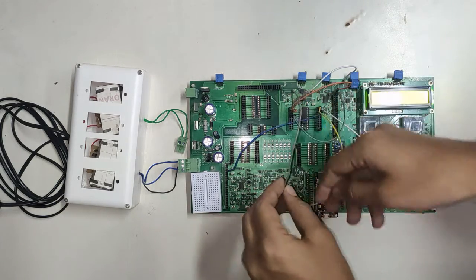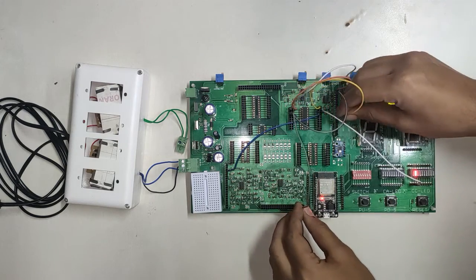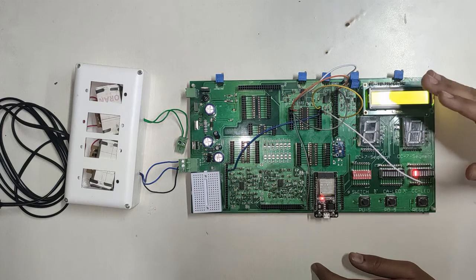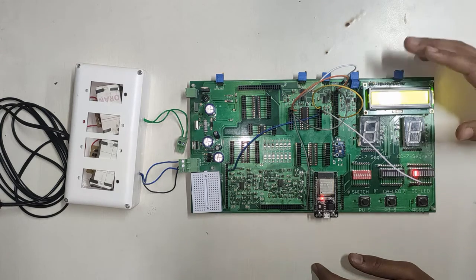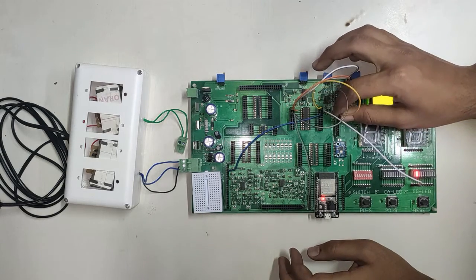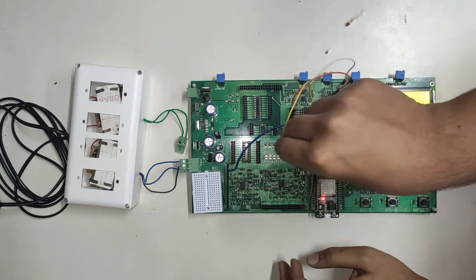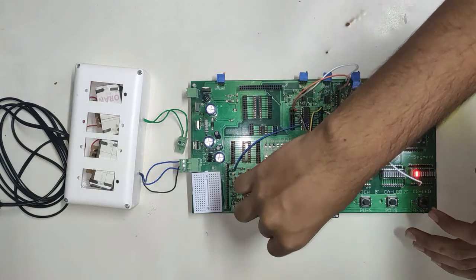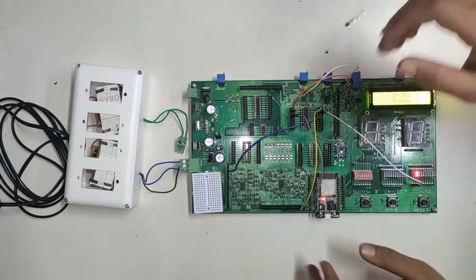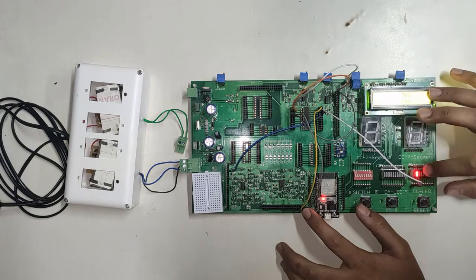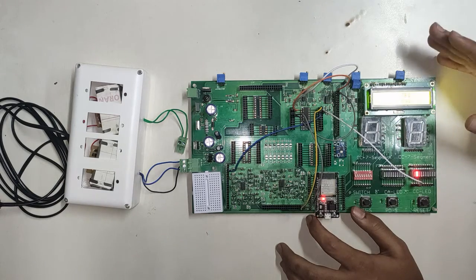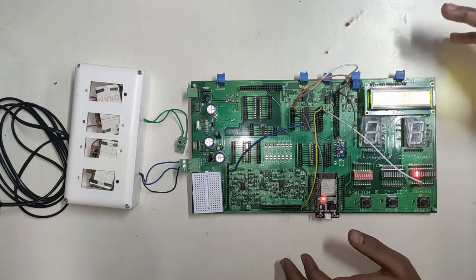If J is 1 and K is 0, let us check that straight. The LED is glowing, so we can say that when J is 1 and K is 0, the output is logic 1. Now let us check for 0 0. When both the inputs are 0, the output must be the previous state. Our previous state was logic 1. Here, when both the inputs are 0, it is still showing logic 1. So we can say that when both the inputs are logic 0, the output is the previous state.